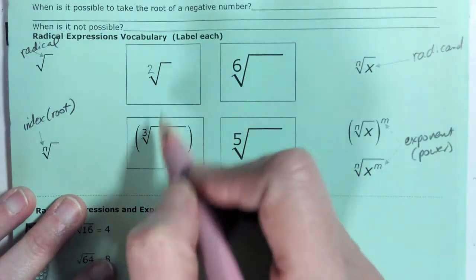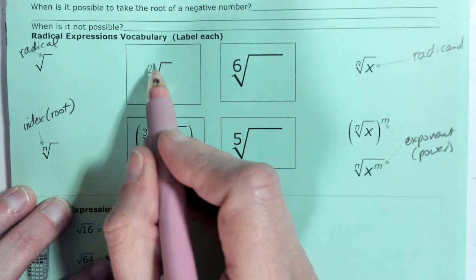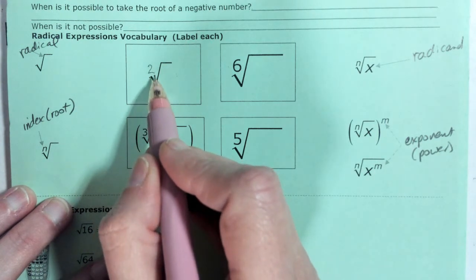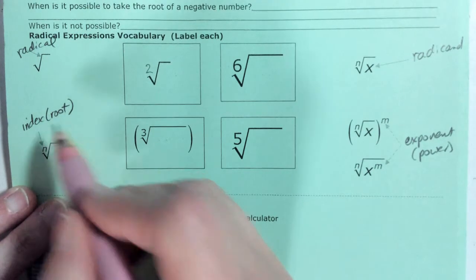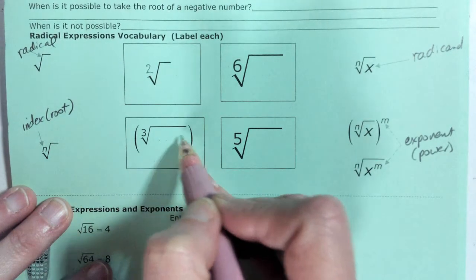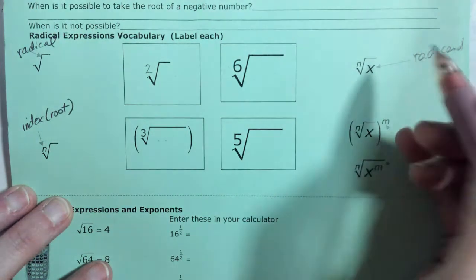This number here, we call that number the index, or the root. Again, if you don't see a number there, it's 2. Otherwise, it's going to have the number listed there, and that number is called the root. That tells me how many times that number has to be multiplied by itself before I can pull it out from under the radical sign.